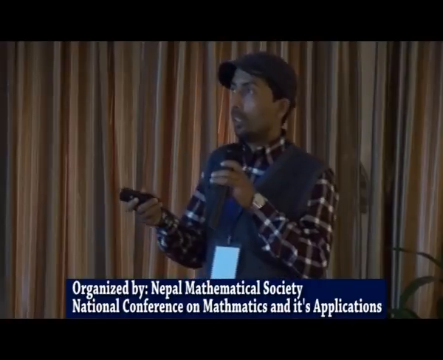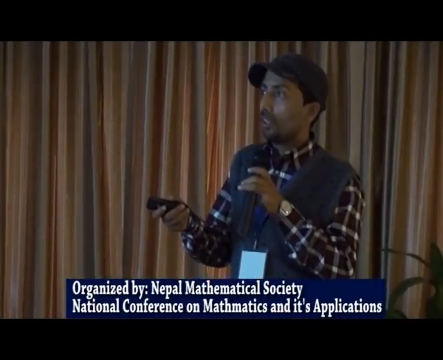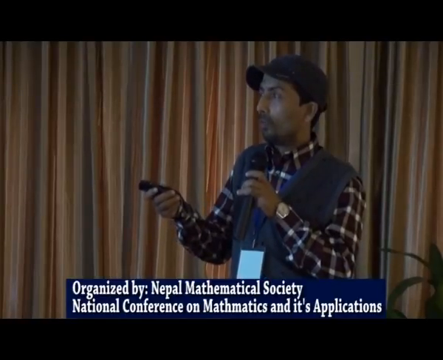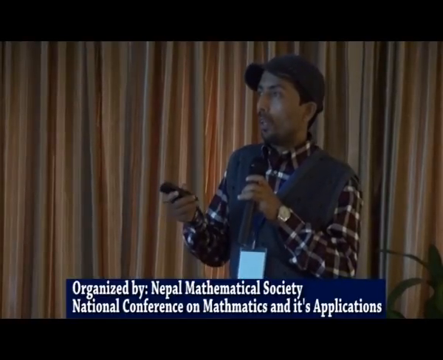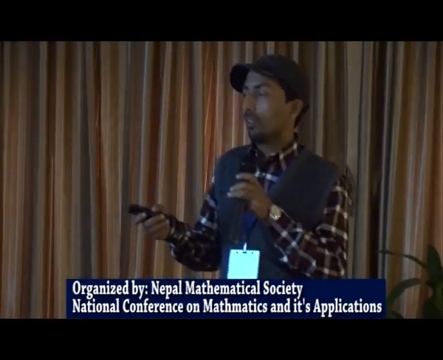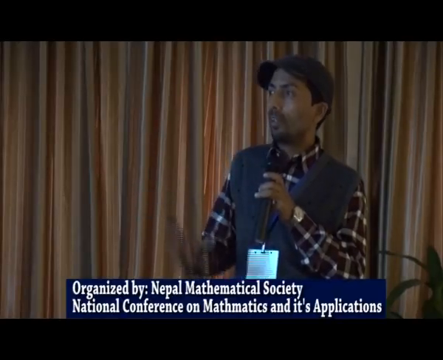Now, example: consider the usual metric on R. f is defined by f(x) = ax + b for all x belonging to R. Then f is a contraction on R if a is greater than 1, and the solution of the equation x minus f(x) equals 0 is x = ab/(a minus 1).